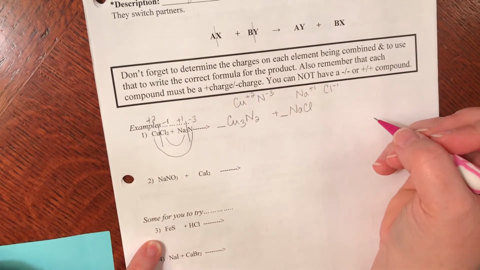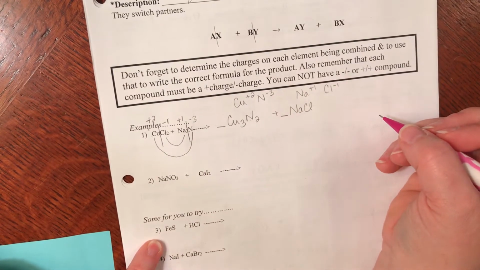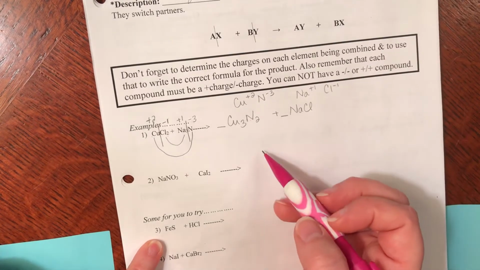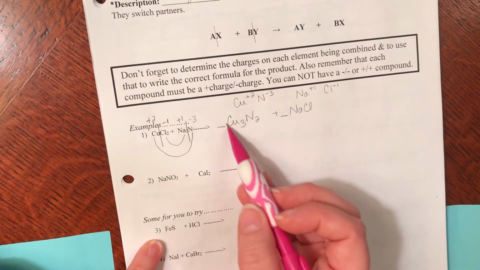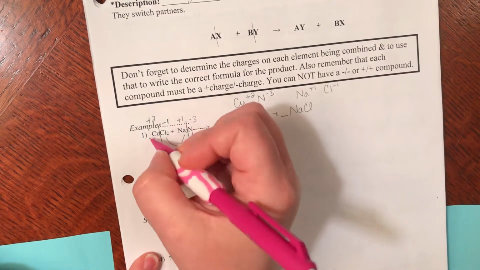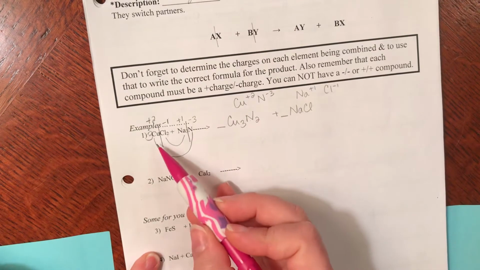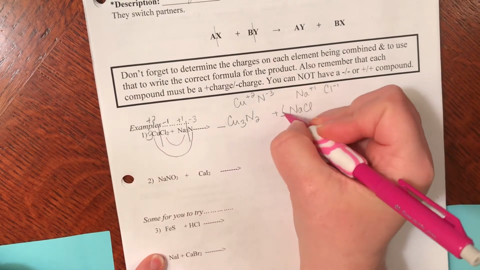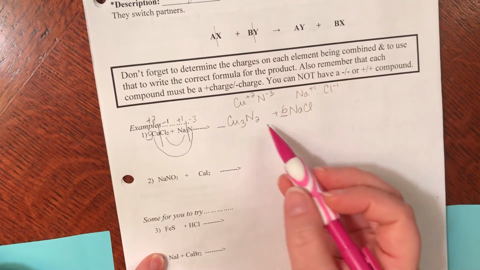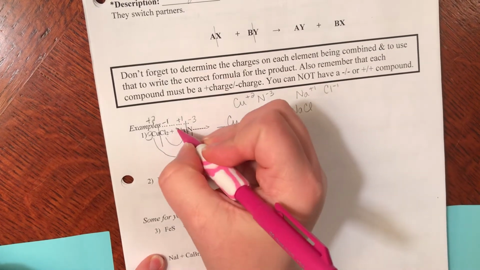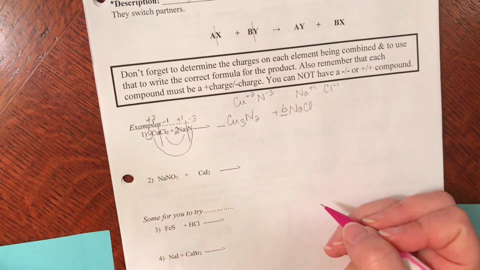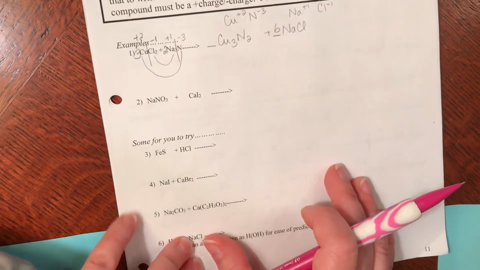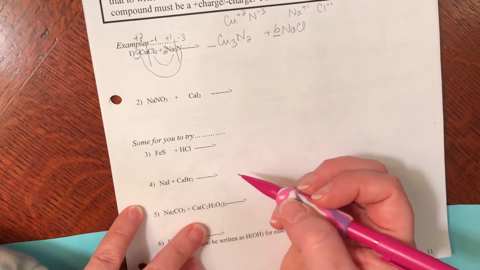After you write in those subscripts, now you're going to go back and balance it. Here I have 3 coppers, here I have 1, so I'm going to put a 3 here. Here I have 6 chlorine, so I'm going to put a 6 here. Here I have 2 nitrogens, so I'm going to put a 2 here. And I left that blank, or you can put that as a number 1. I'm going to do the same thing on this number 2.